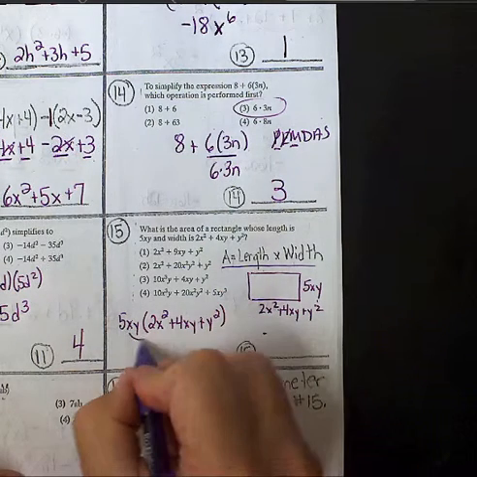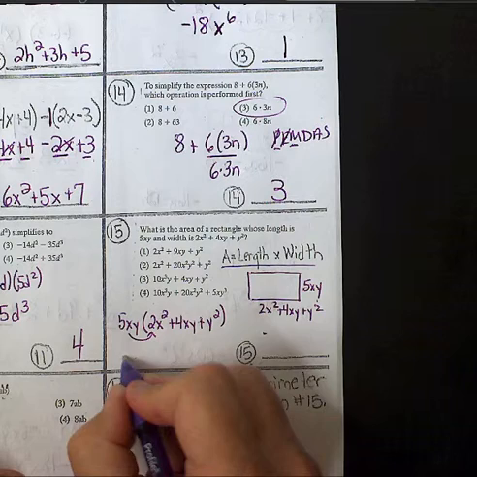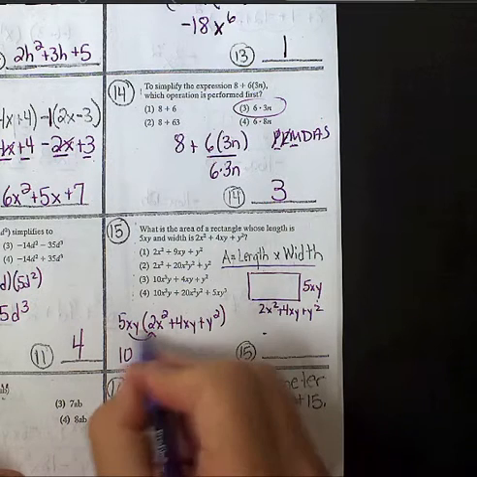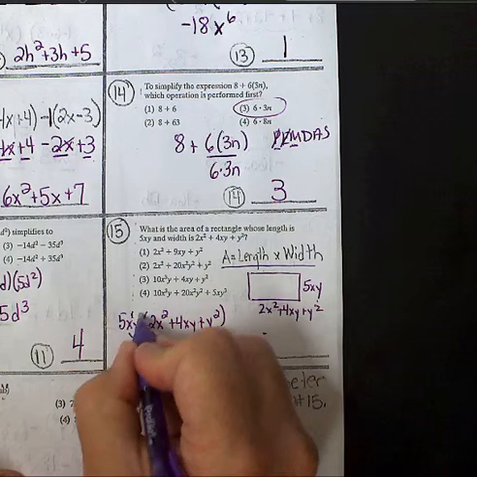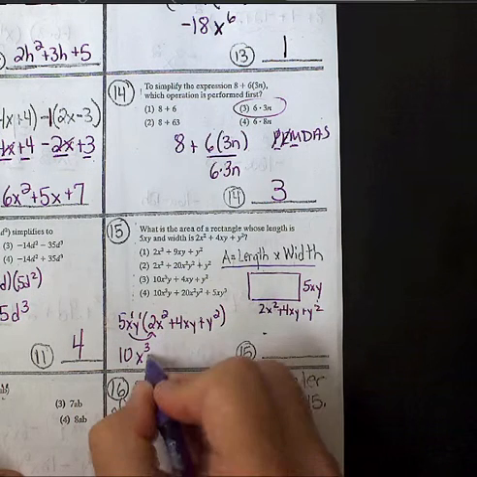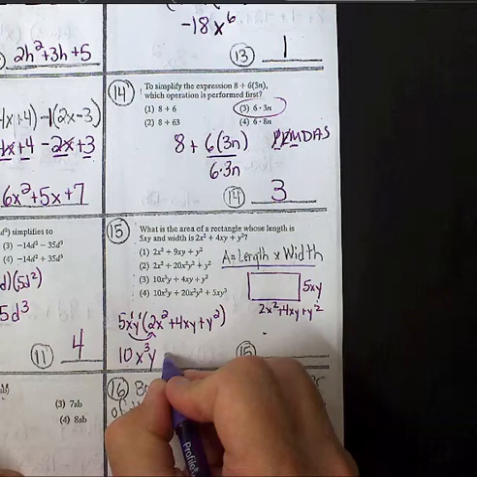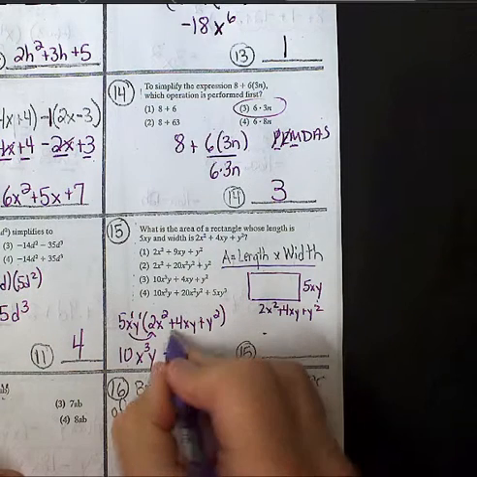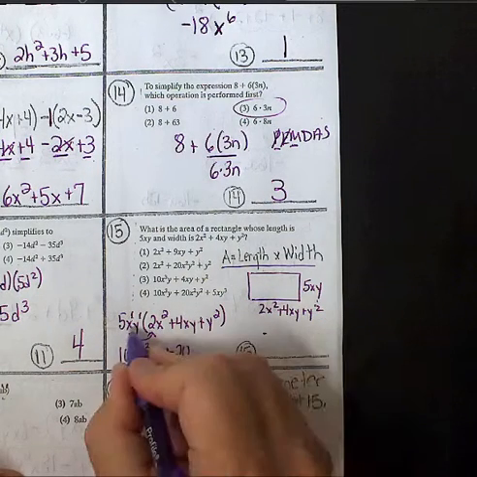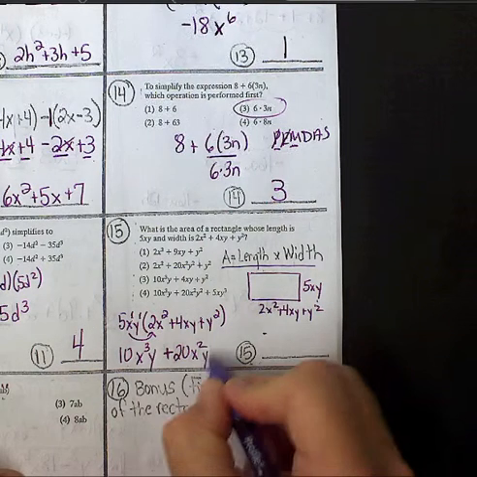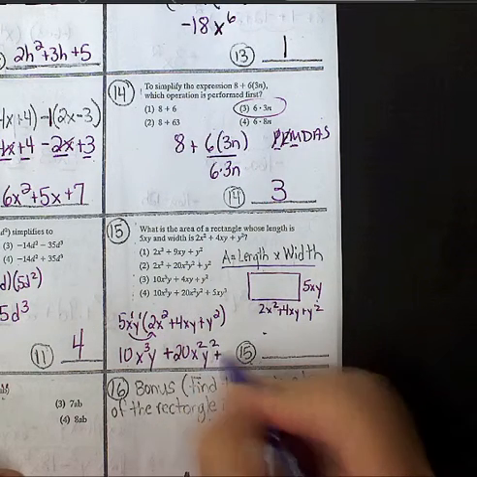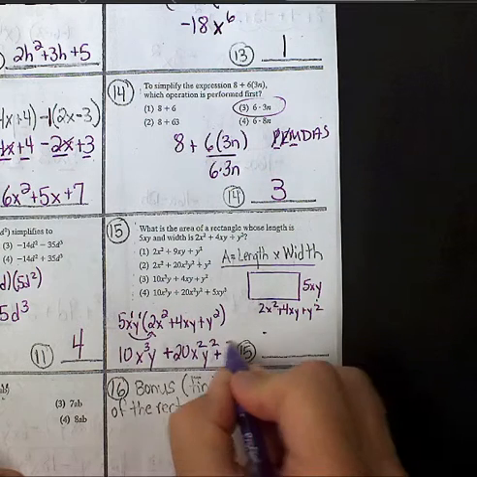So I'm going to do it in pieces. It's that times that, so it's going to be 10, 2 times 5. X times x squared is x cubed, because there's a 1 up here. And then y, there's no y here, so we're just going to paste that y on. Then plus, I get 5 times 4, that's 20. And I get x times x is x squared, and y times y is y squared. Plus 5 times, there's a 1 in front of here, that's 5.